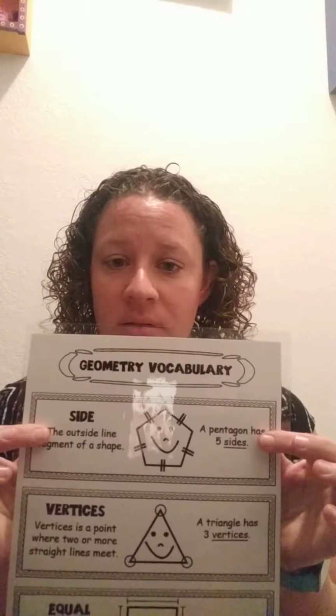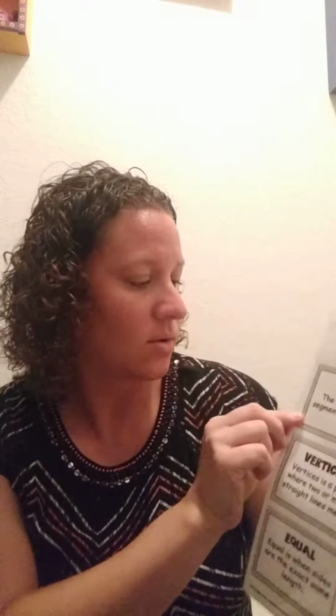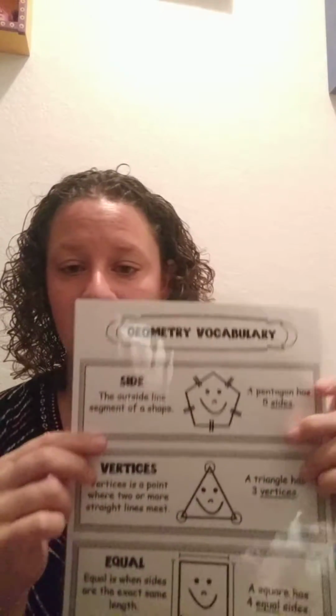Hi, today we're going to talk about the geometric vocabulary and attributes of shapes. Now on this little worksheet I have, we have side, which is the outside line of a shape. Shapes also have edges, which is the straight line on the outside. And each edge here on this pentagram is marked by these little dashes.